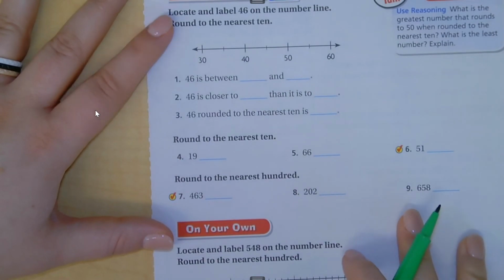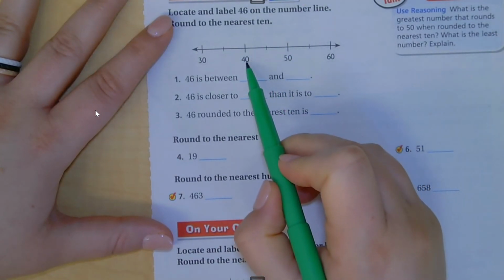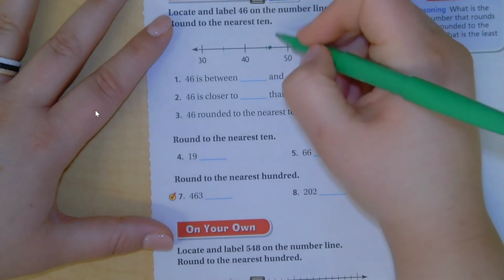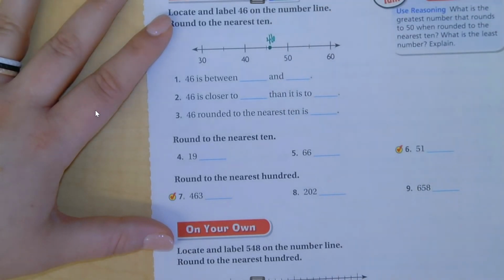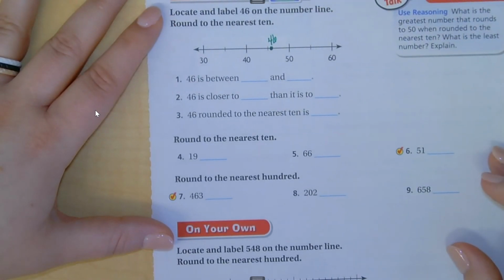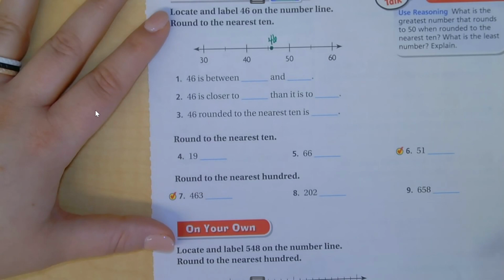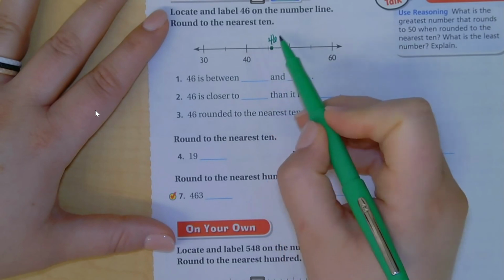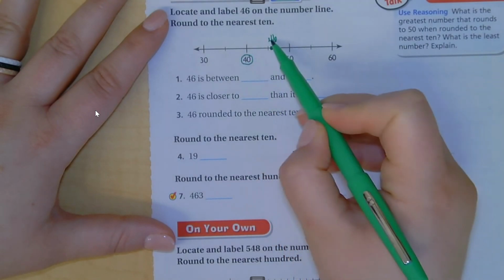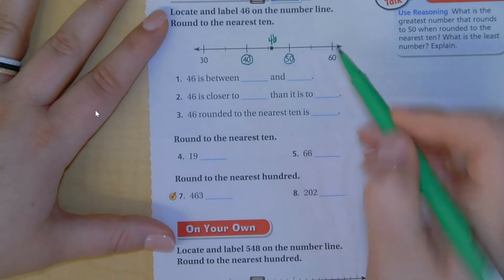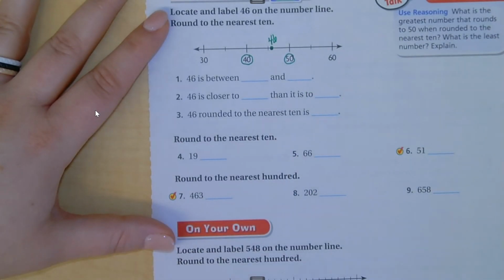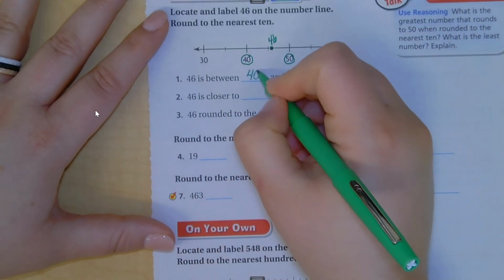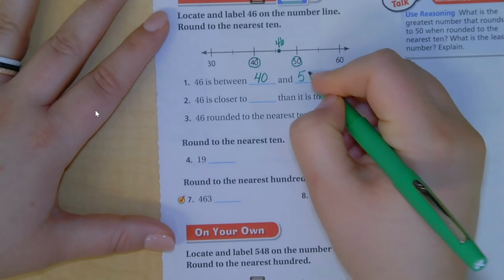Perfect. So I need to label 46. Hopefully you said 40, 45, and then one more is 46. So your dot will go just after 45, okay? Now, I'm rounding to the nearest 10, so I only need to look at the tens that are on each side of my number. On this side of my number, I have 40, and on this side, I have 50. Those are the only tens I need to worry about. So I can see that 46 is between 40 and 50.